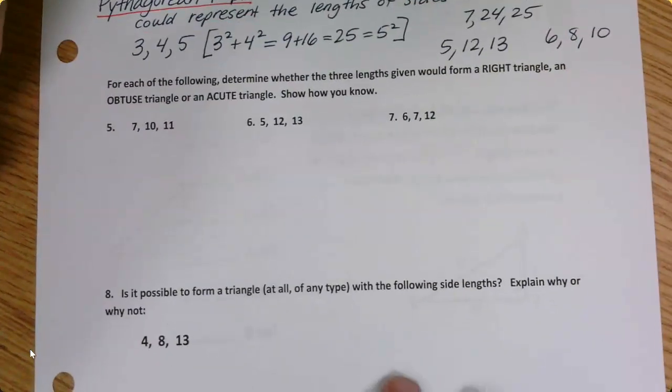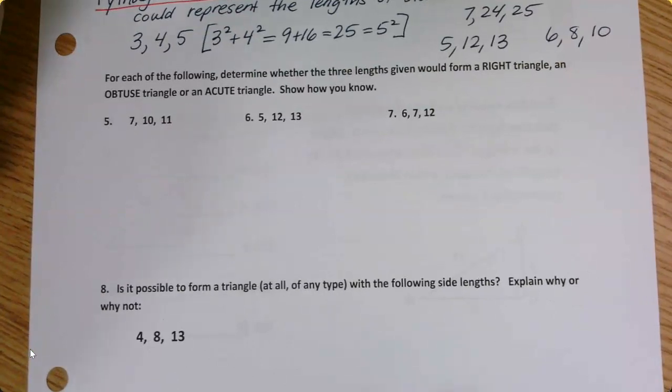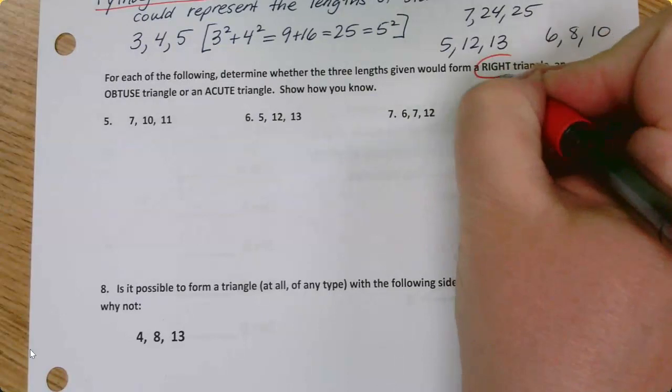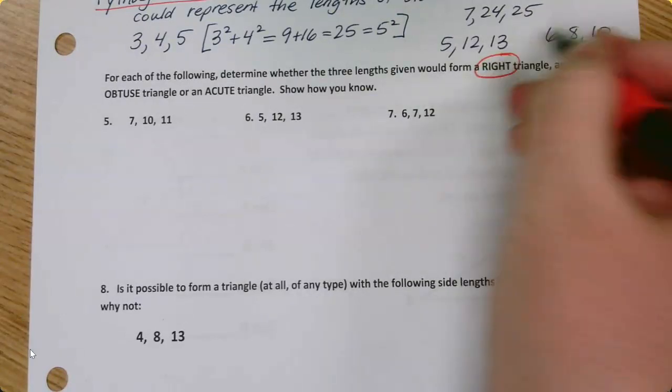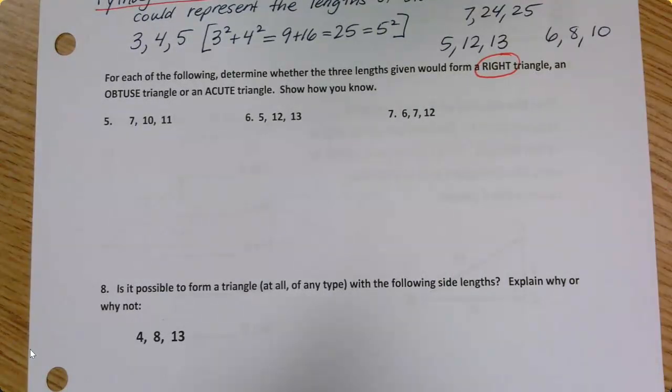All right, next up we have, for each of the following, determine whether the 3 lengths given would form a right triangle. So reading carefully here, they specifically want me to know whether it's a right triangle. Look down here, number 8. This is worth noting. Number 8 asks a completely different question. It says, is it possible to form a triangle? And I mean any triangle, with the following side lengths.